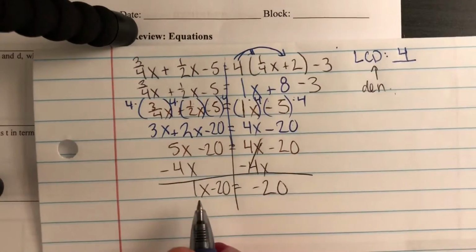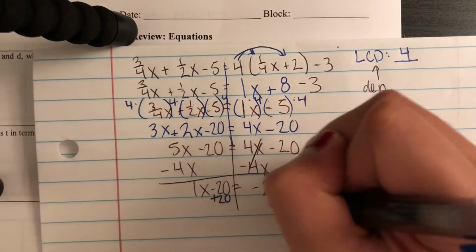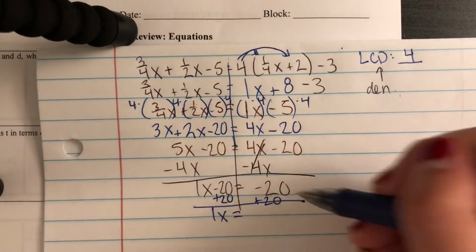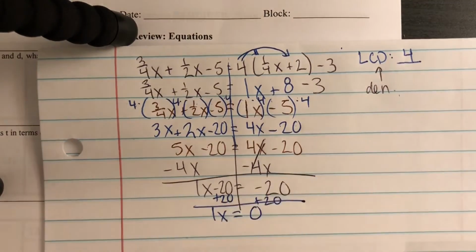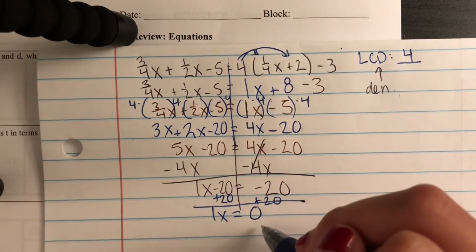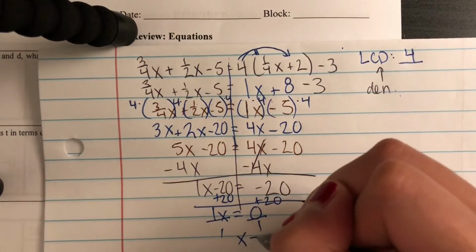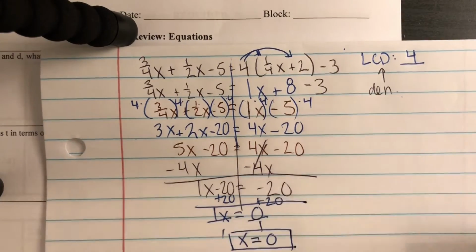To get this x by itself, I'm going to add 20 to both sides, leaving 1x equals negative 20 plus 20, 0. And this has a solution because I can divide both sides by 1, and x ends up equaling 0. That's going to be your final answer.